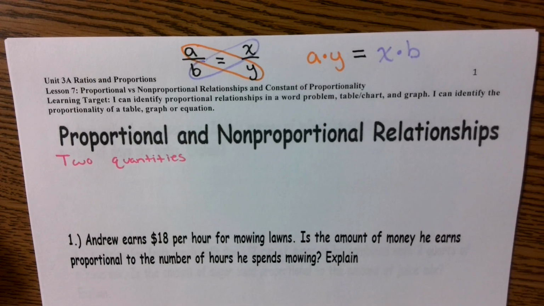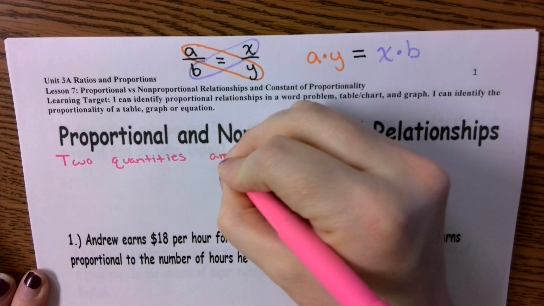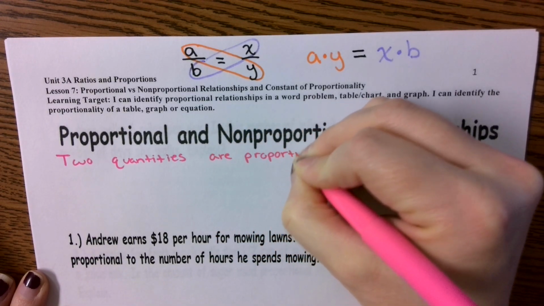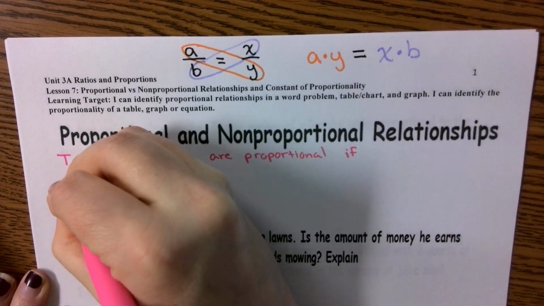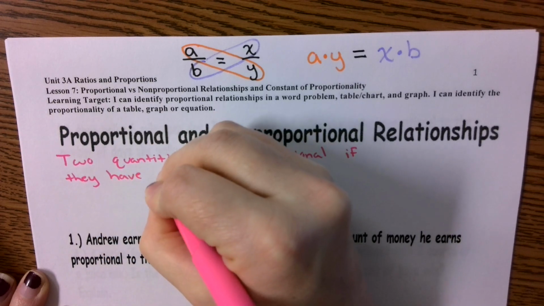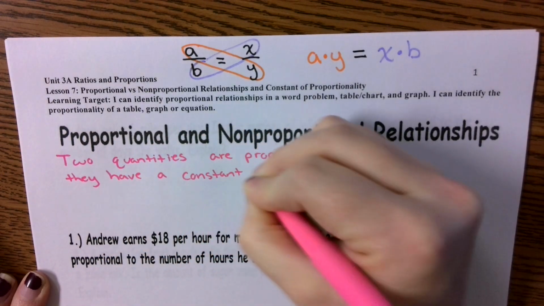We might compare price, like a cost of money per item. Okay, those are different kinds of quantities. But we know that these quantities are considered to have proportional relationships. They are proportional if they have a constant unit rate.